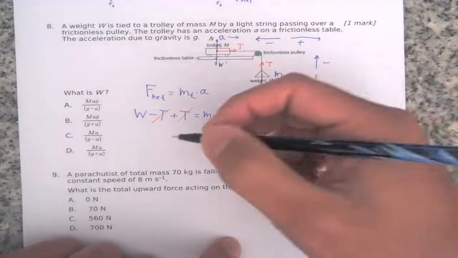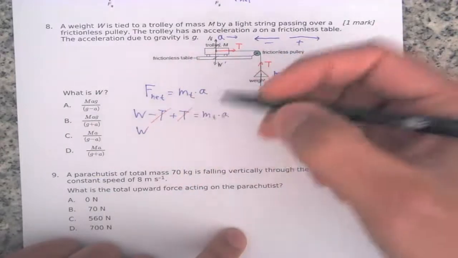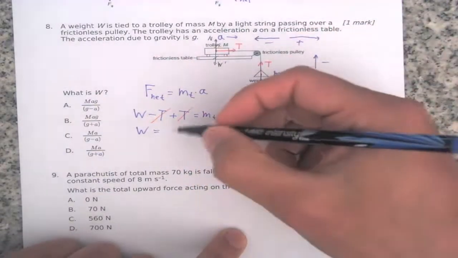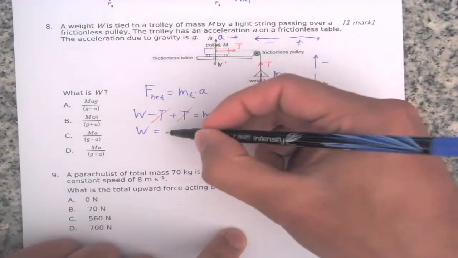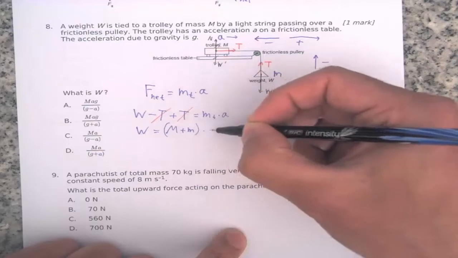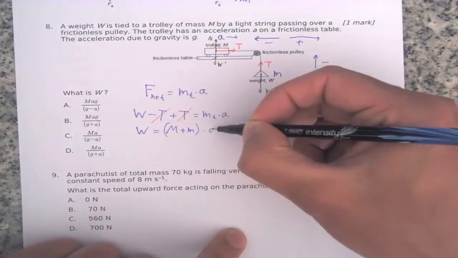So now from here you end up having the weight of the object that is equal to the individual masses of the trolley and the weight. So it's the mass of the trolley plus the mass of the weight times the acceleration.